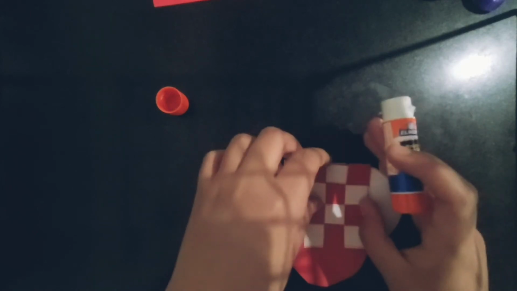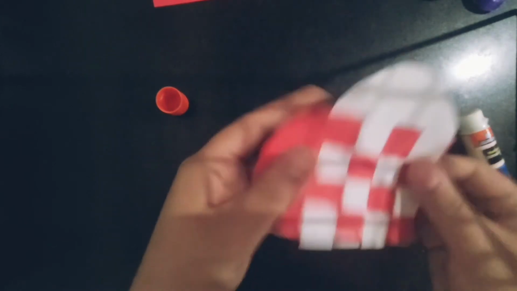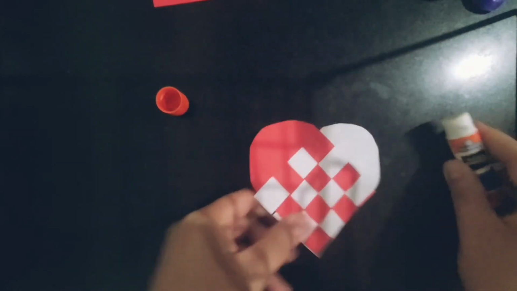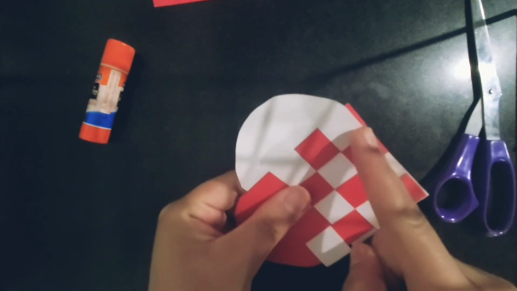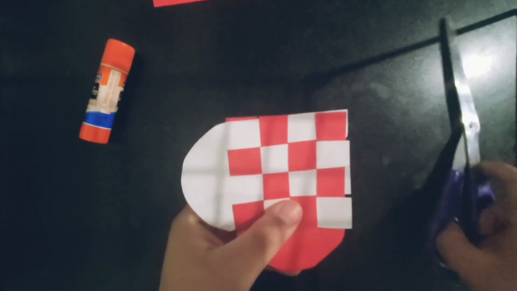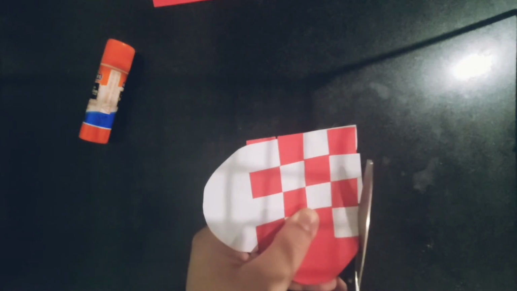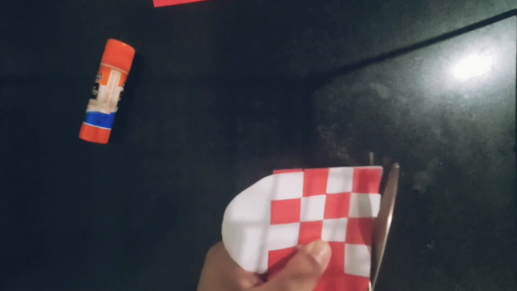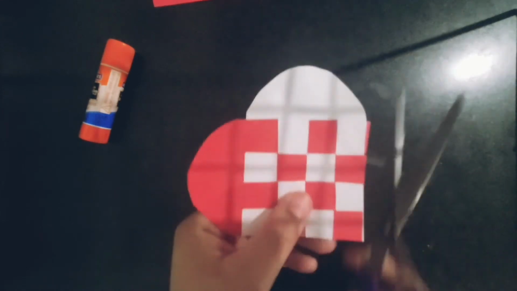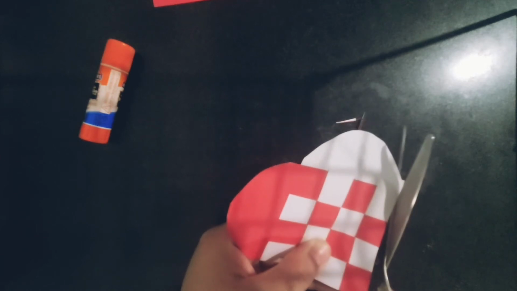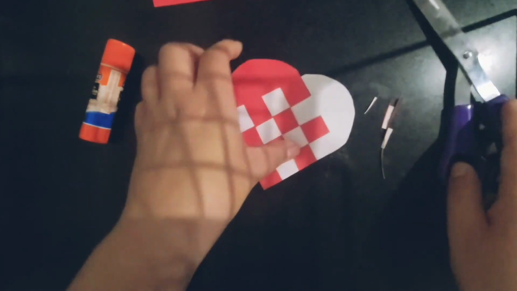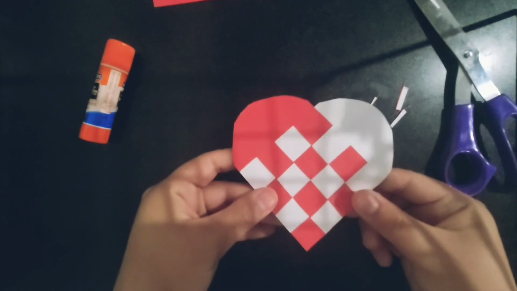I'm just finishing up the final ones that need to be nice and glued. On my end, I did a little bit too much of the white and the red, so I'm going to just fix it up. It's alright. We just fix up this little detail. I personally don't like it, so I'm just going to cut it off. If you really enjoy a little extra piece, go for it and leave it. But for me, I'm going to chop it off a little bit, fix it up, make a nice and pretty heart right here. And we're almost done.